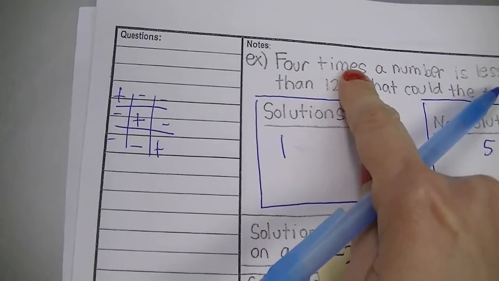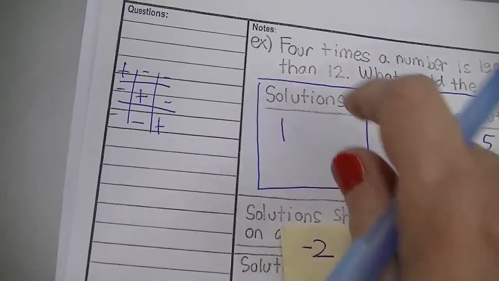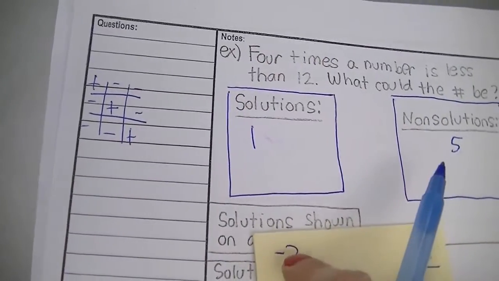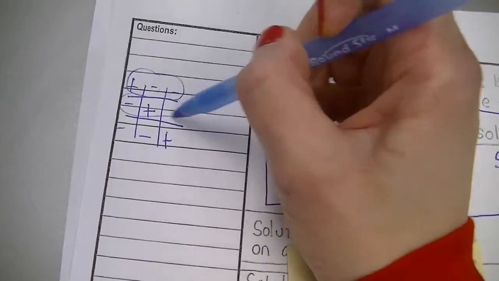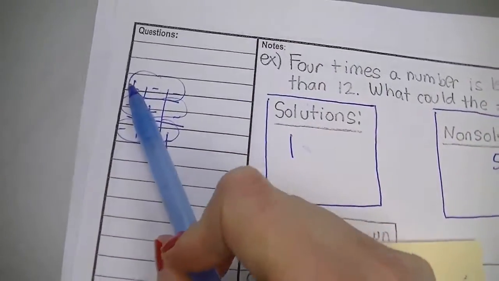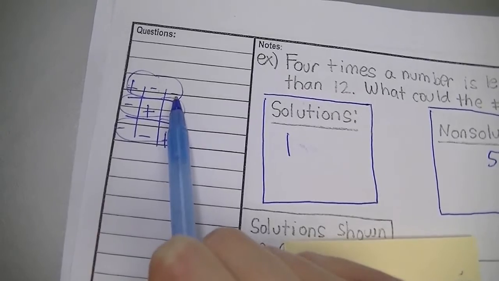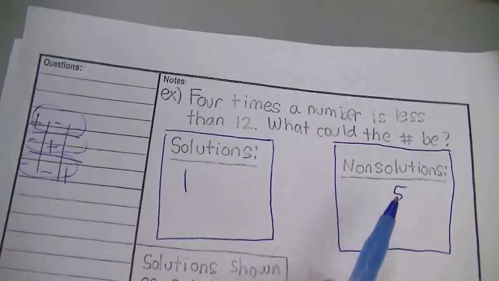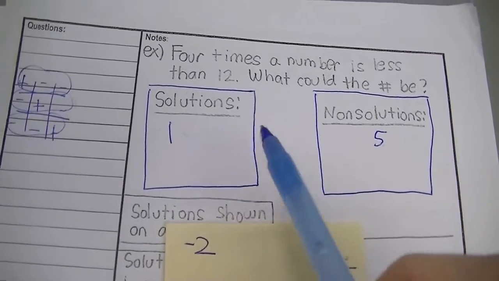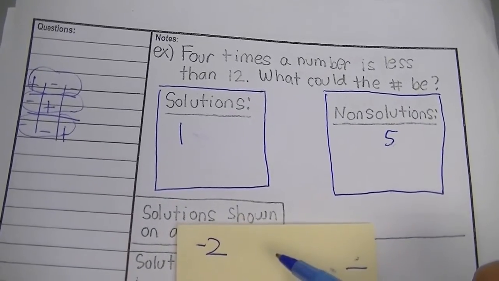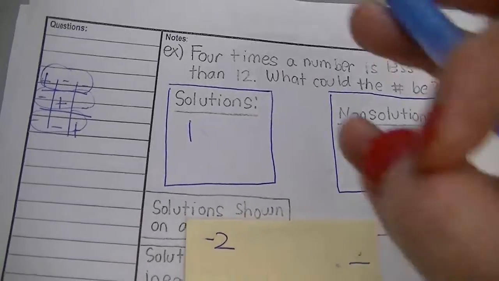And since this is times, that means multiplication. So I have a positive 4 times a negative 2. So I'm going to look at using the rows. So positive 4, there it is, times a negative 2. It's going to give me a negative answer. Okay, so I know it's going to be negative something. Okay, 4 times a number. 4 times negative 2 is going to give me negative 8. Is that less than 12? Yeah, that's less than 12, so negative 2 goes in this department.